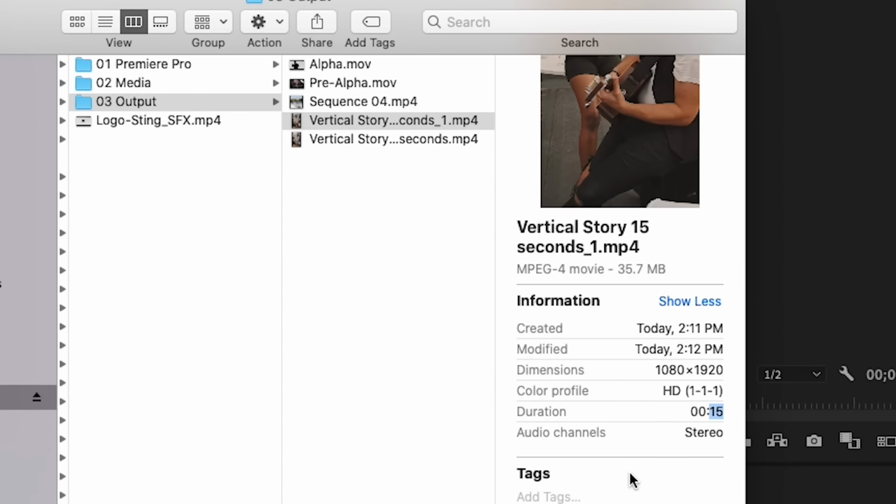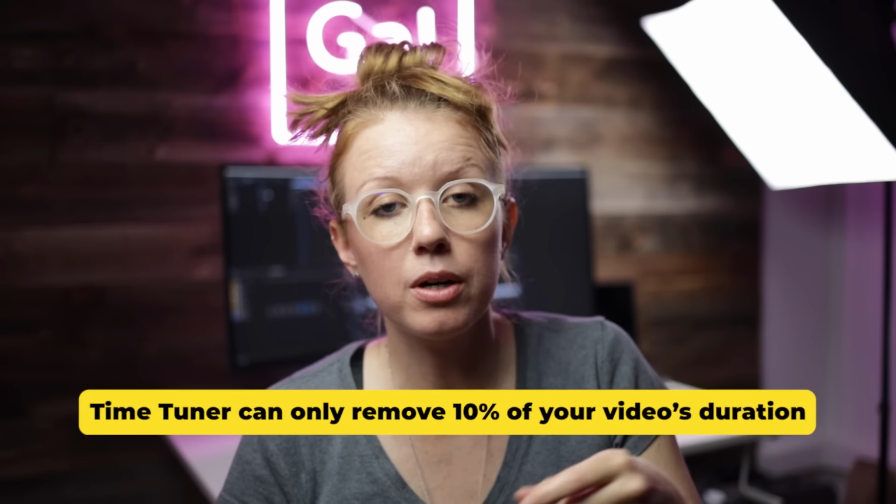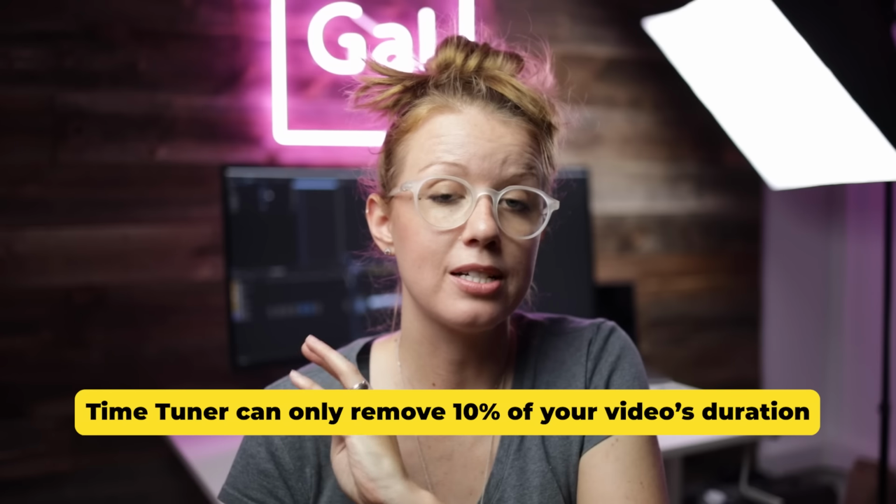Now, Time Tuner is not perfect in all situations. For example, if you have a minute and 40-second video and you need to get it down to 60 seconds, that's not gonna work. It only really works if you have a couple extra seconds that you need to shave off.